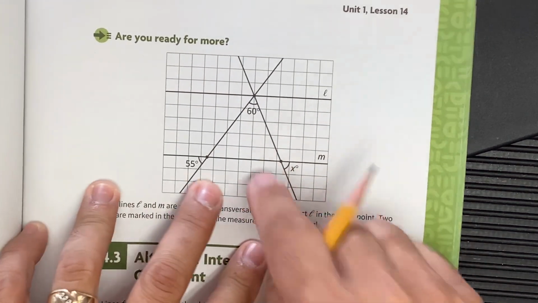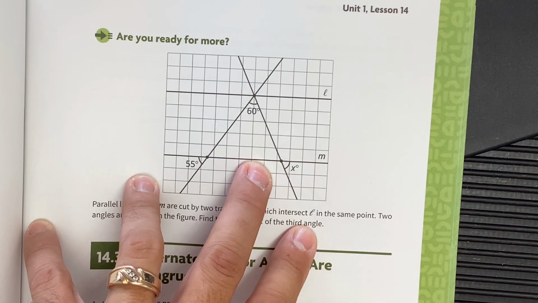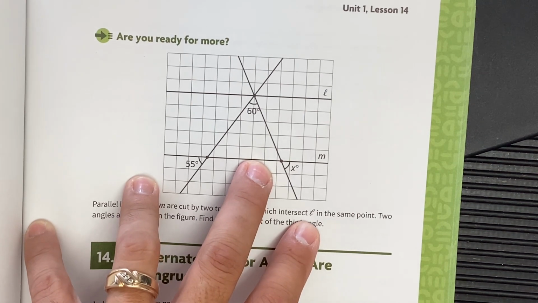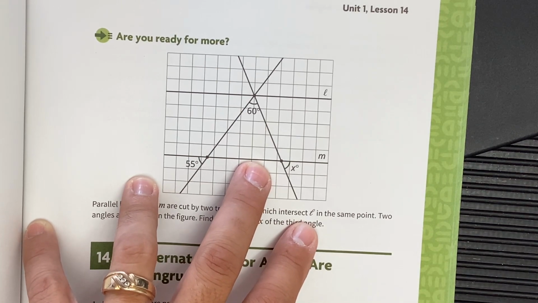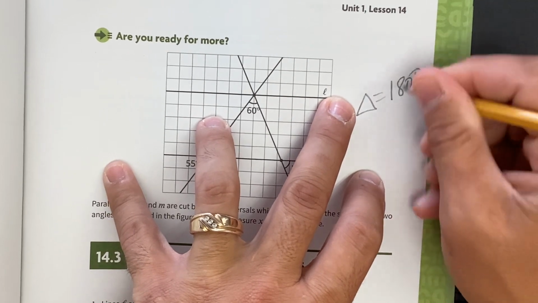Do you know how many degrees are in a triangle? Yes, 3 angles. What do they add up to? Like a circle is 360, right? What's a triangle add up to? 180. Triangles always equal 180 degrees. Okay, keep that in mind.